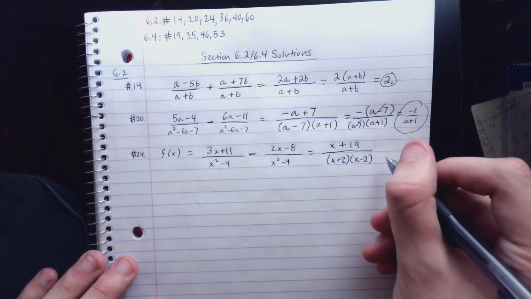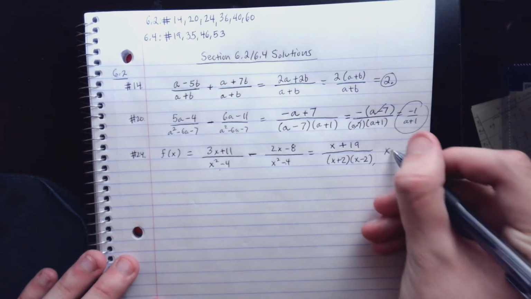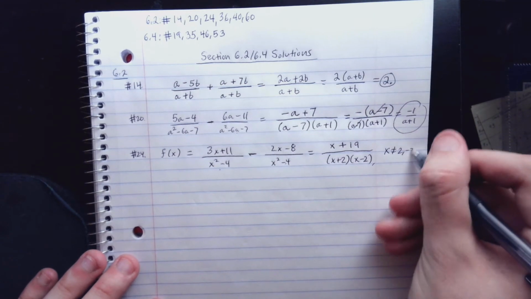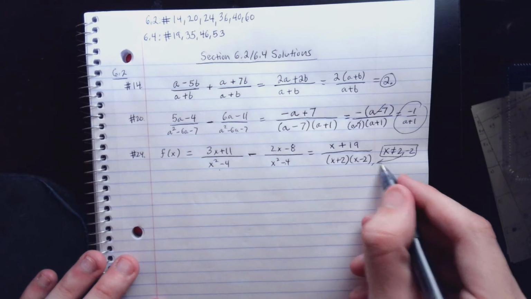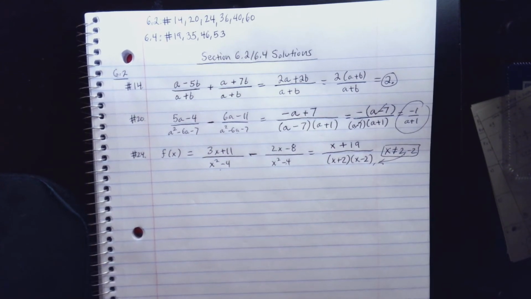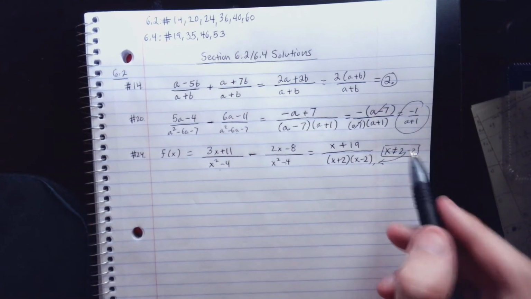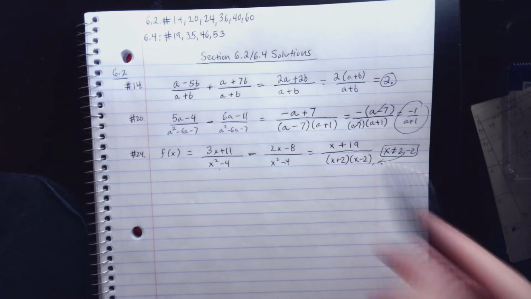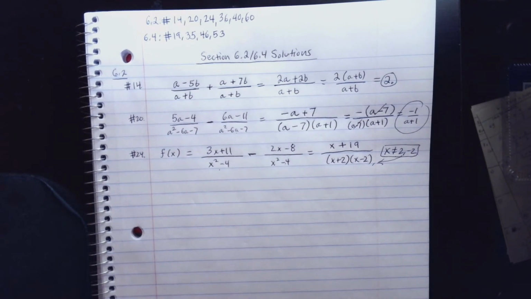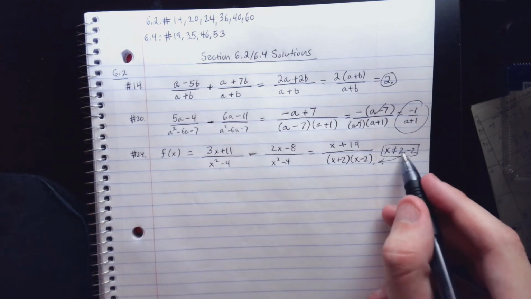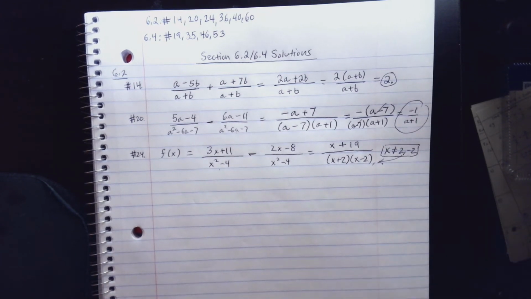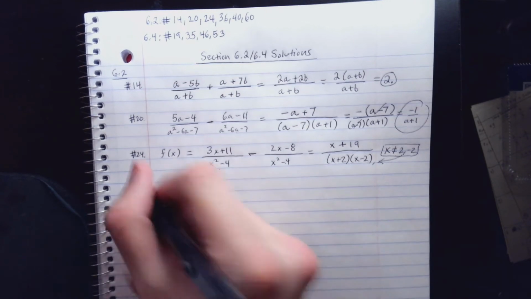Also, we have to list the domain restrictions. So that means x cannot be equal to 2 or negative 2. We get the domain restrictions by checking out the denominator. And notice if we plugged in either of those values, we would get 0 in the denominator. Therefore, our function, f of x, would not be defined when x is equal to 2 or negative 2. Let's move on to number 36.